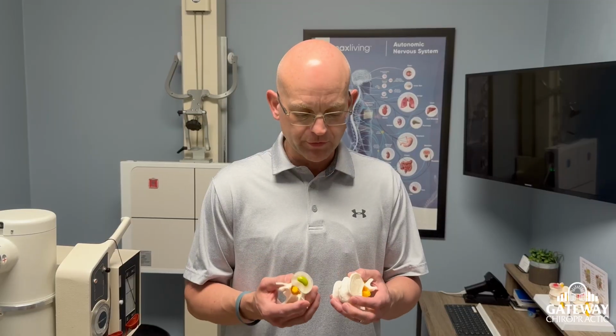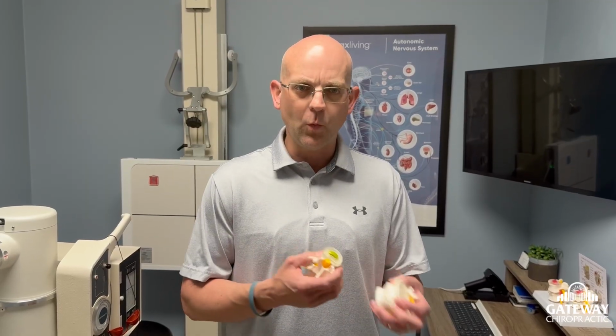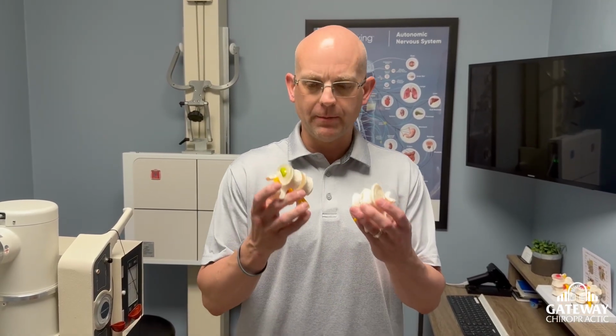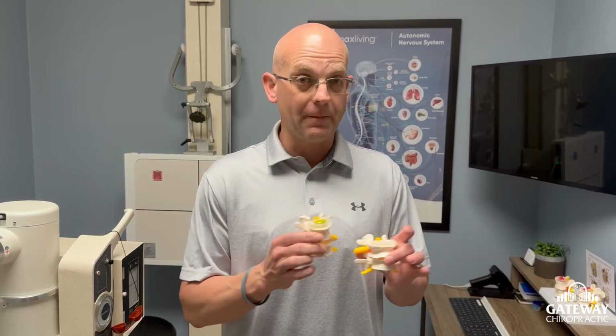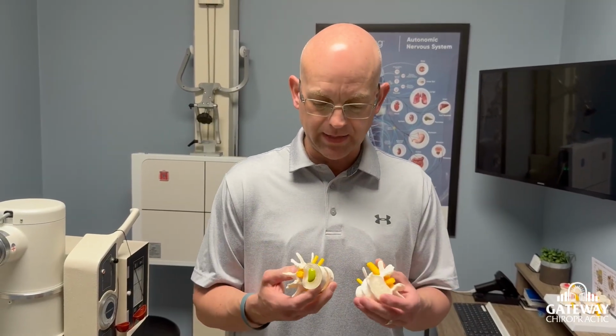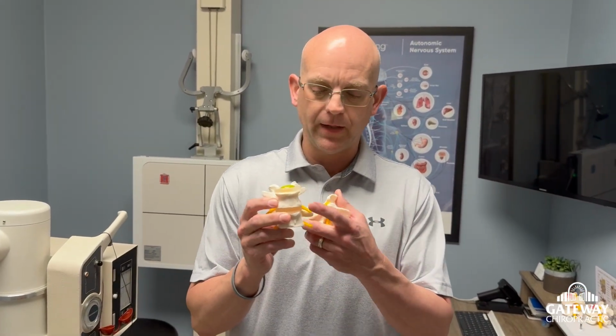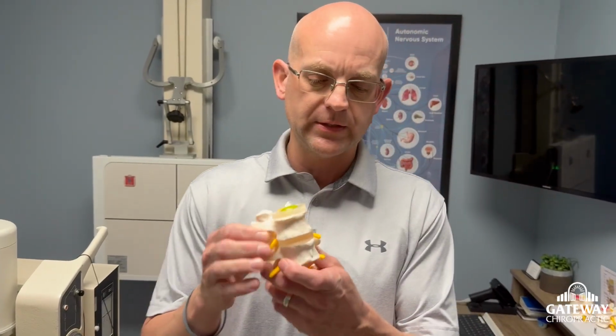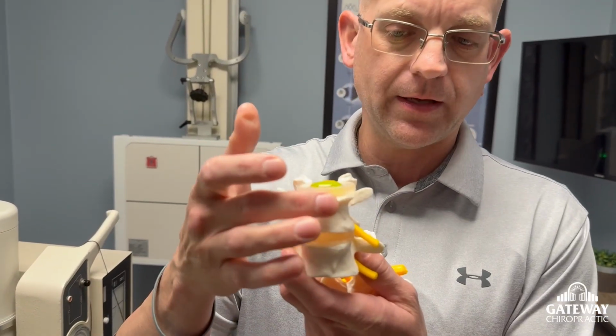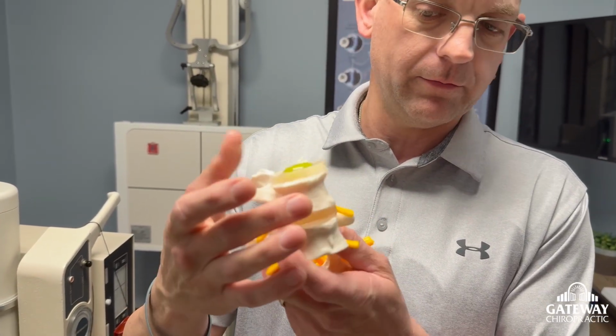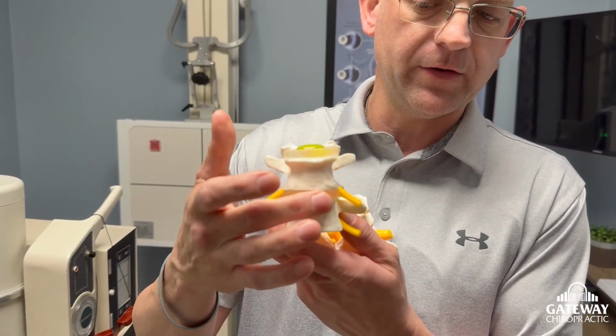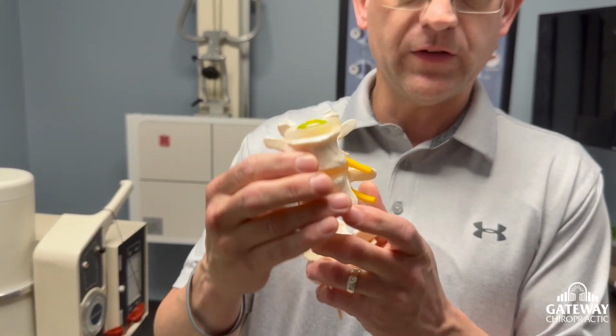So what I want to start first is kind of showing you the difference in what this is. So I have a couple of models here. I have a few I'm going to show you. I'm going to show you the big model where it all kind of makes sense in a second, but just from a disc model, this first one I want to show you. So this is a normal disc in between a lumbar bone, and then another disc and then another lumbar bone. So you can see the anatomy of it.